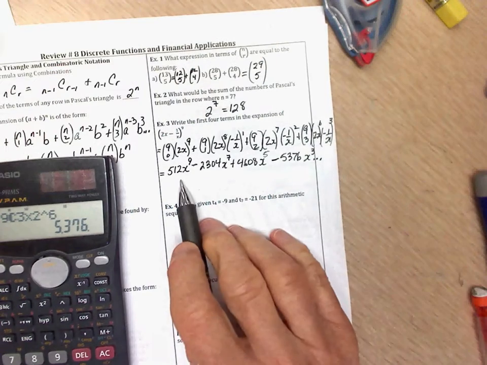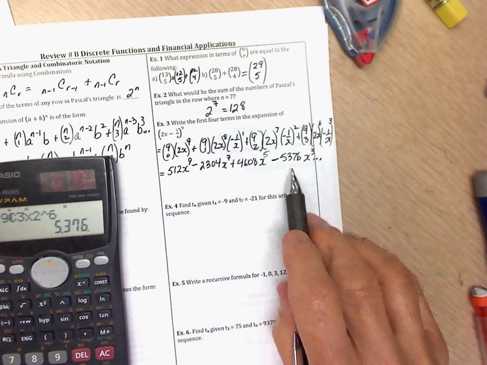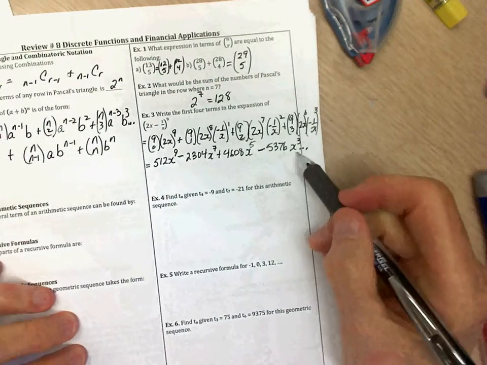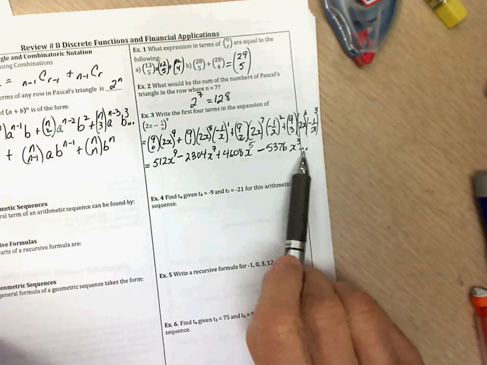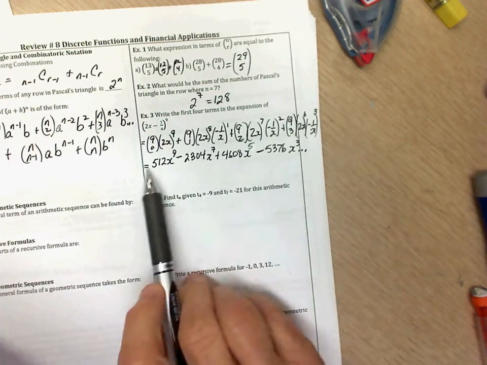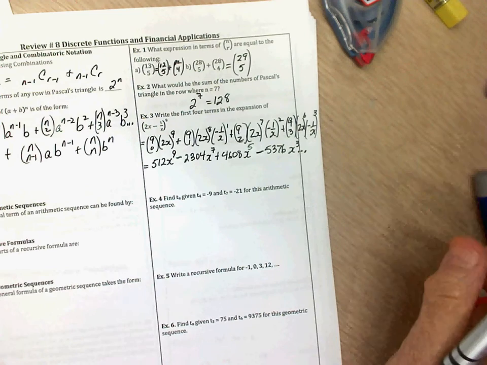5, 1, 12, x to the 9, 2, 3, x to the 7, x to the 5, 5, 3, 7, 6, x to the 3. Good. And so on and so forth, because there are 1, 2, 3, 4. There's 6 more terms in this expansion, but they only ask for the first 4.